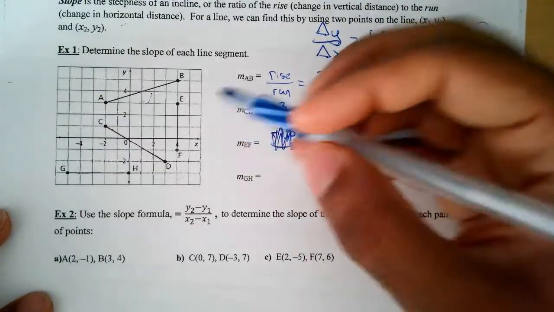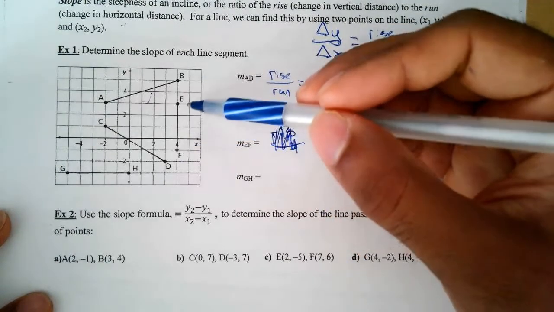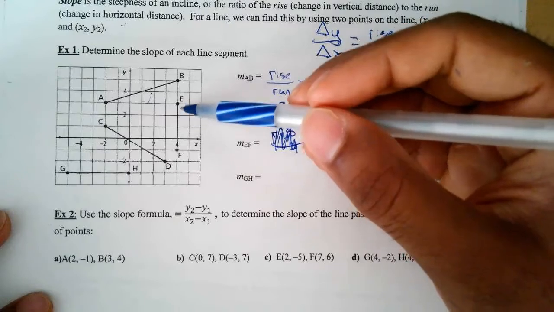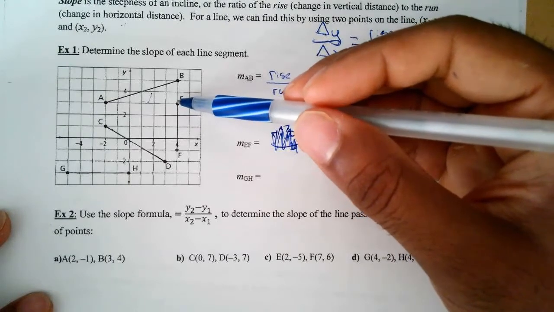Okay, so EF. EF is the vertical one. And again, remember what vertical slope is? It's always going to be undefined, but we can try to calculate it.